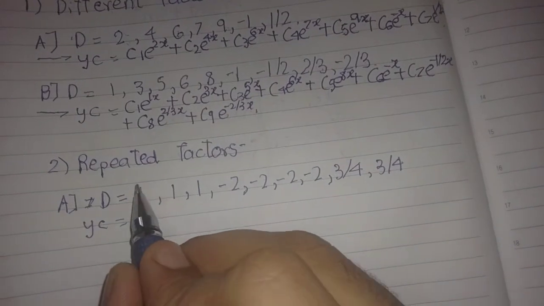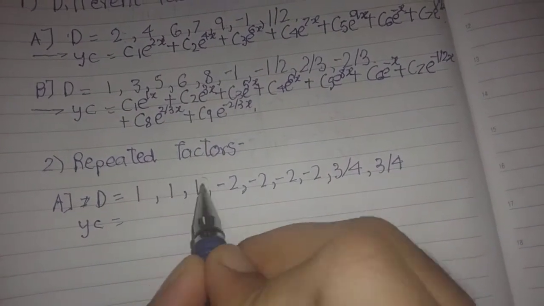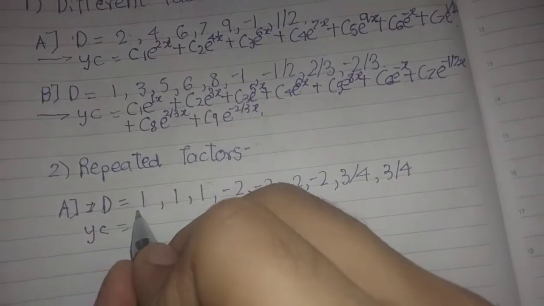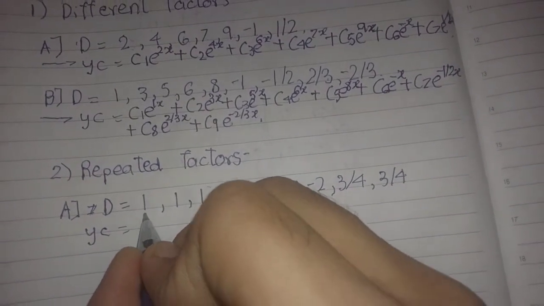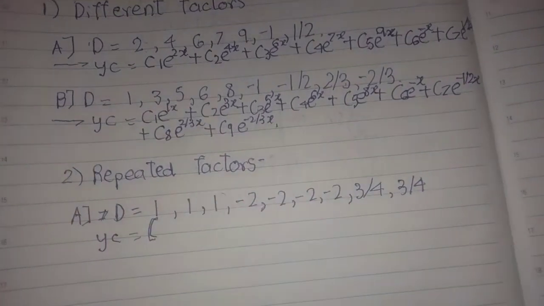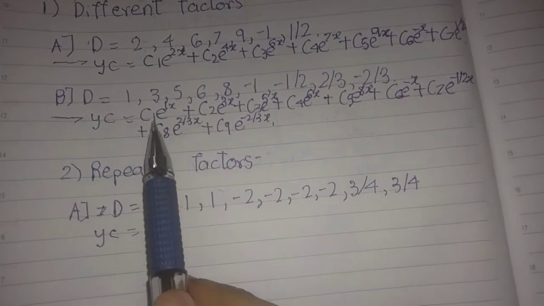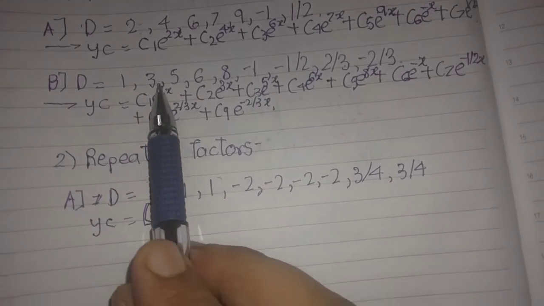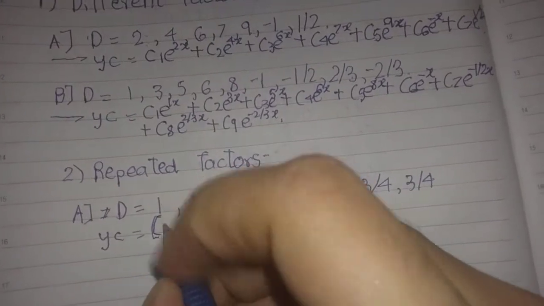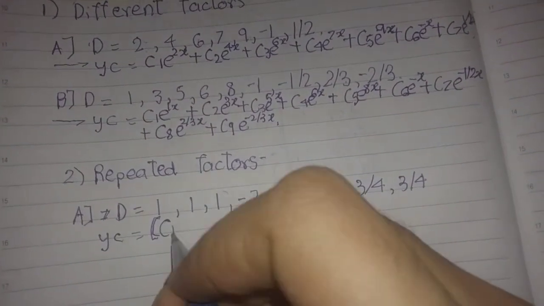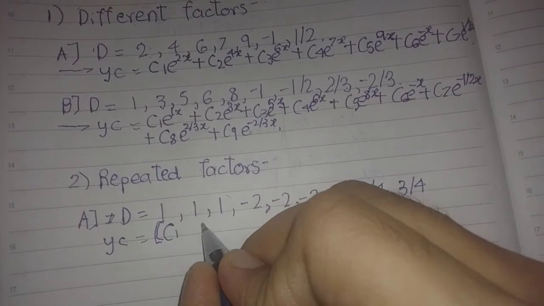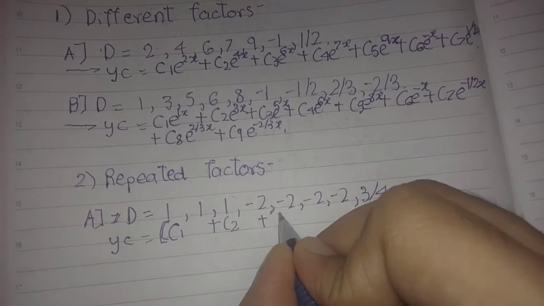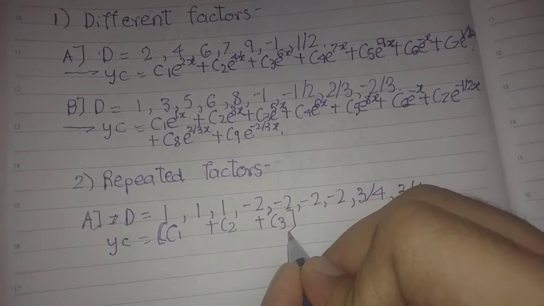So first looking at the first 3 numbers which are repeated, we can write it down as we did in the previous example. We are going to write the first term as C1, then leave some space, then C2, then leave some space and C3, and then close the bracket.